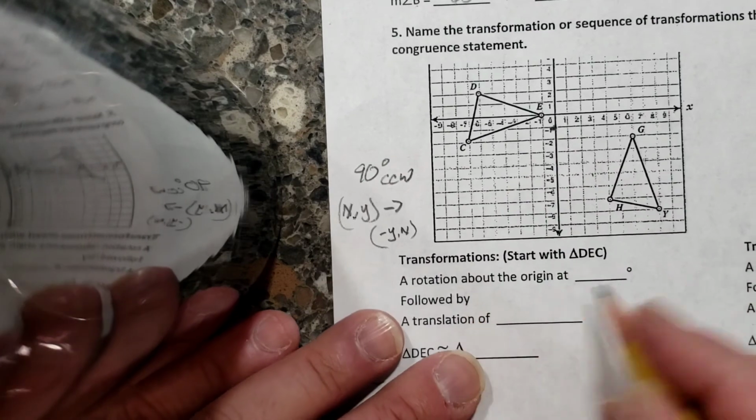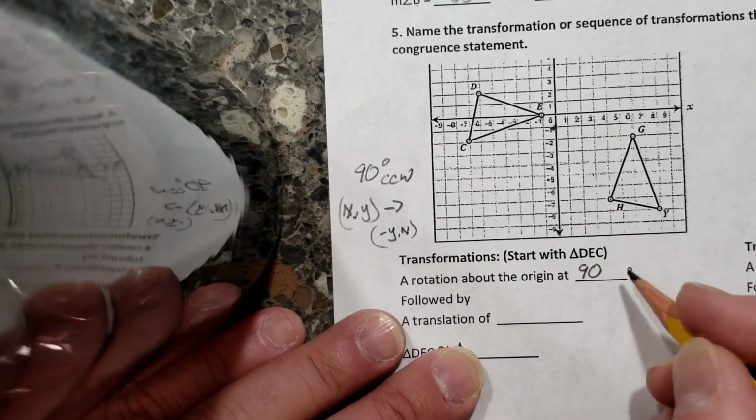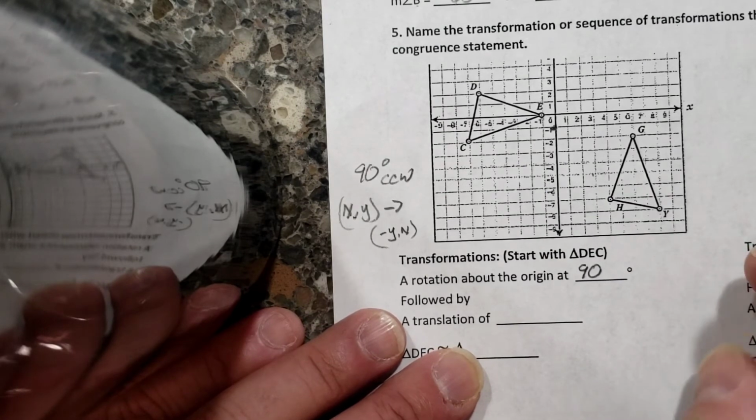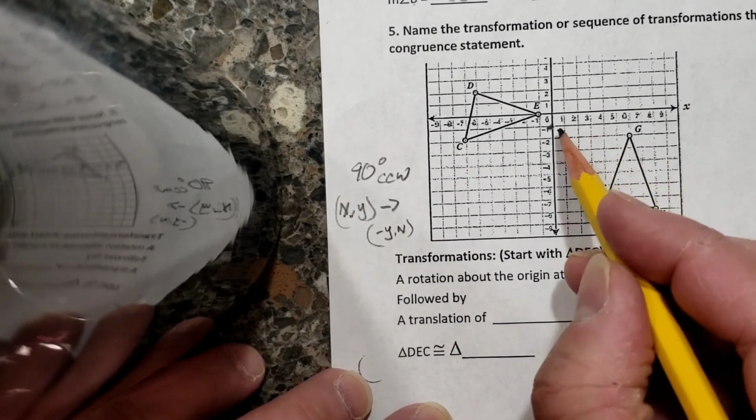We know it's a rotation about the origin 90 degrees. Now, you don't have to write counterclockwise because it's the default. When we're talking 90, 180, 270, the default is counterclockwise. Okay? And now we have to have a translation.